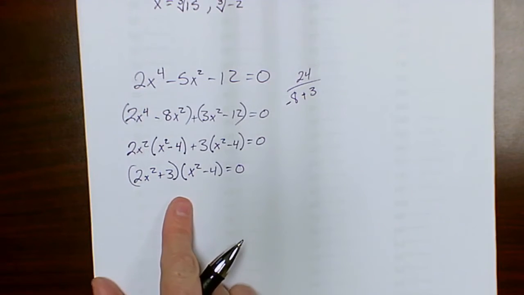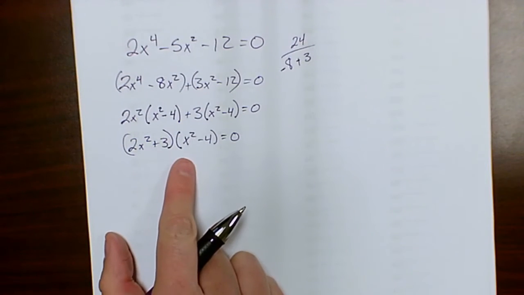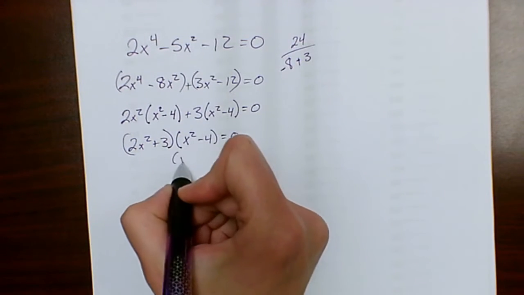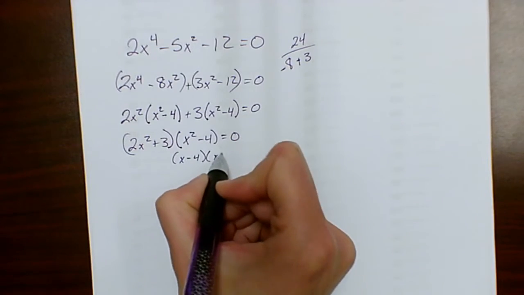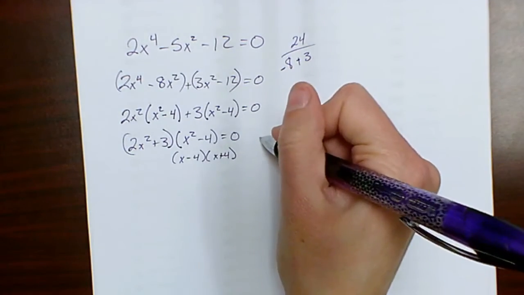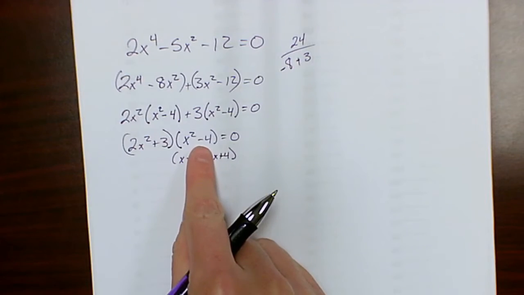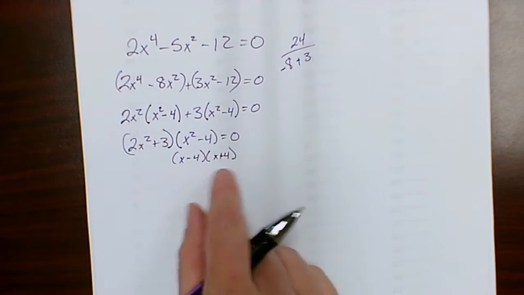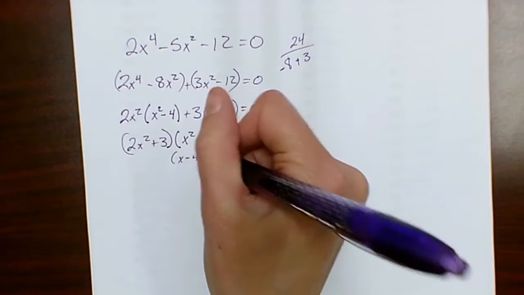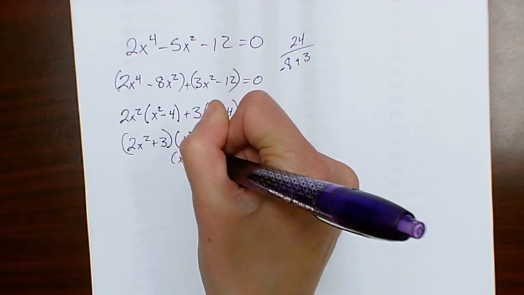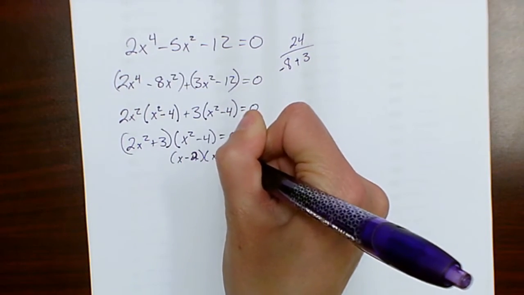And if you need to, you can factor that out some more, which would be x minus 2, x plus 2, or you can add the 4 over and square root to get plus and minus. Oh, not 4. That's supposed to be 2. I'm sorry. That's supposed to be 2.